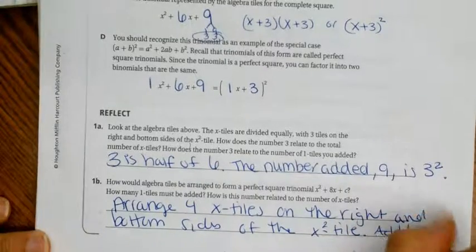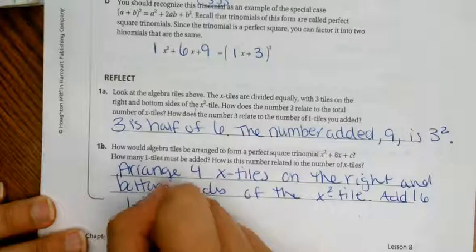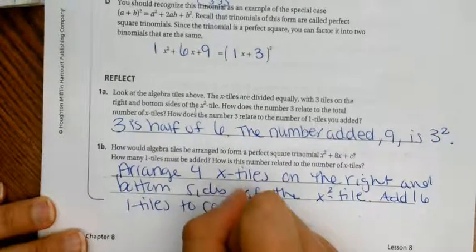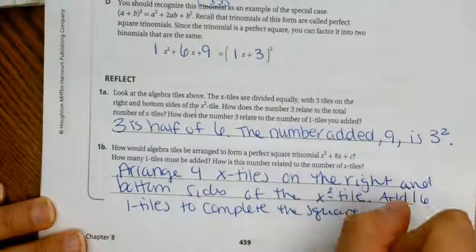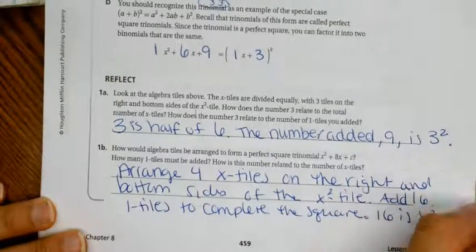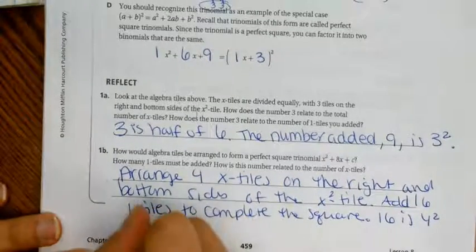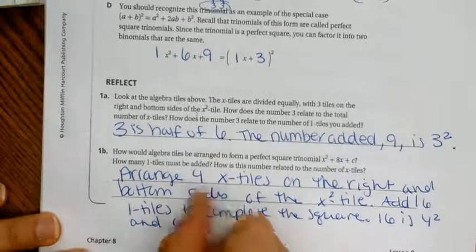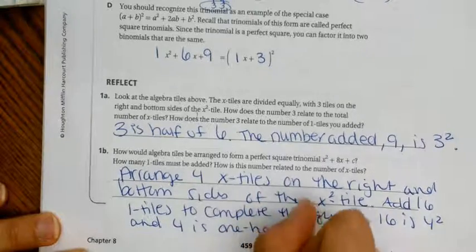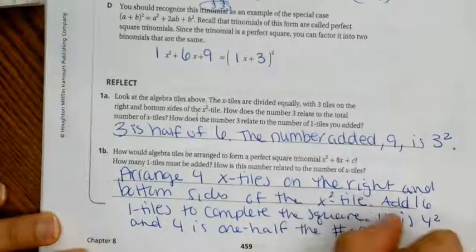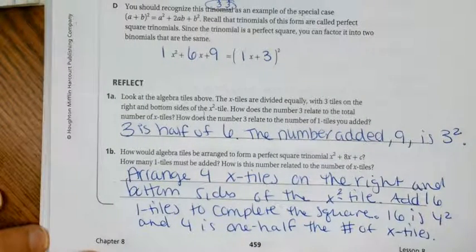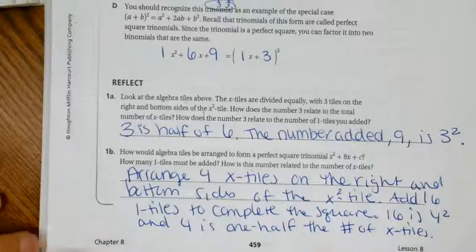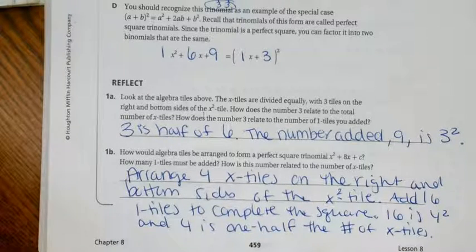Add 16 1 tiles to complete the square. 16 is 4 squared. And 4 is 1/2 the number of x tiles. This makes way more sense when we use real numbers. You'll see.